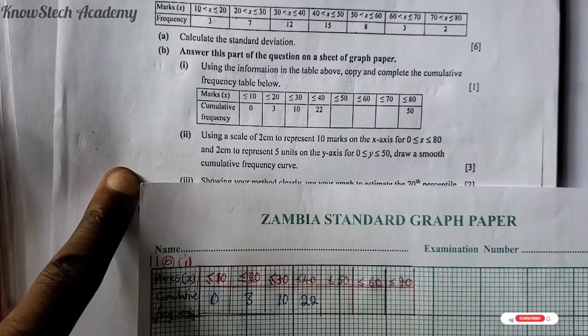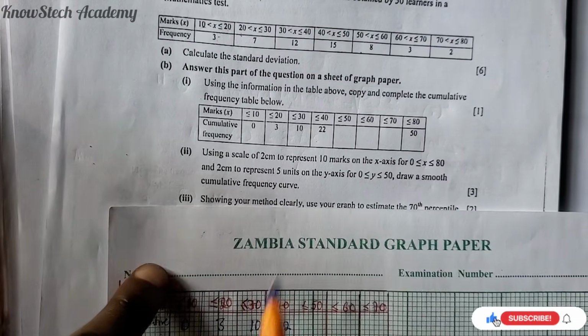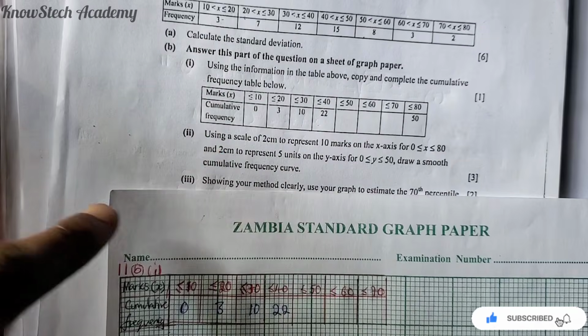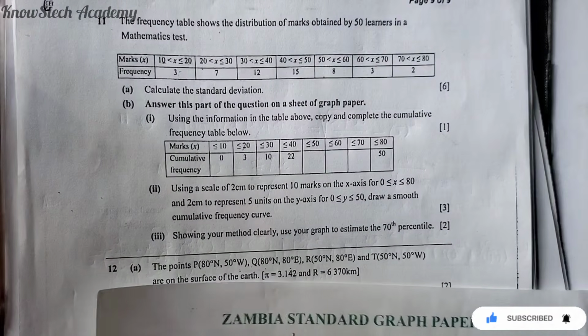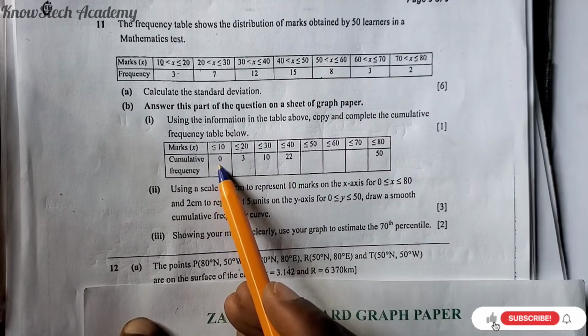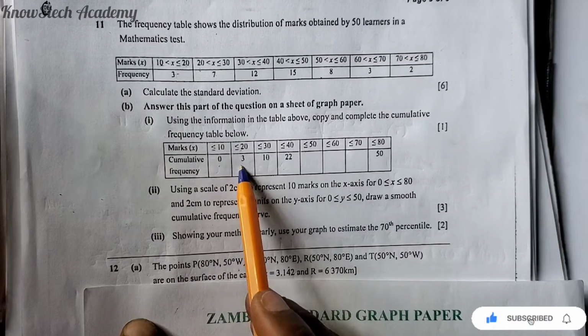Look at the distribution of marks in the frequency table here, not cumulative, but just the frequency table. The distribution of marks are like this, 3, 7. So what you add is 0 plus the first number here. 0 plus 3 is giving us 3.